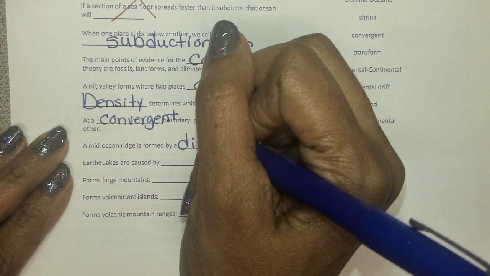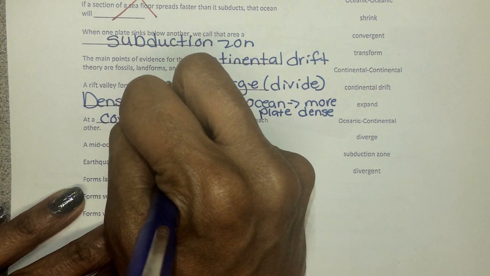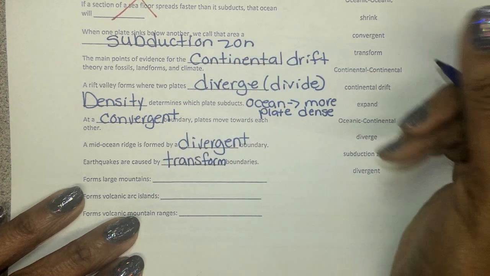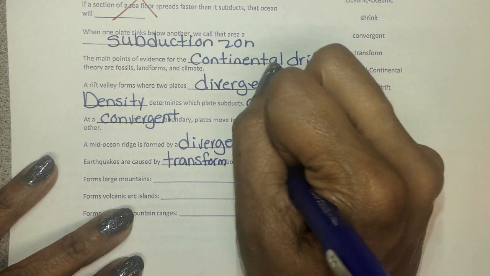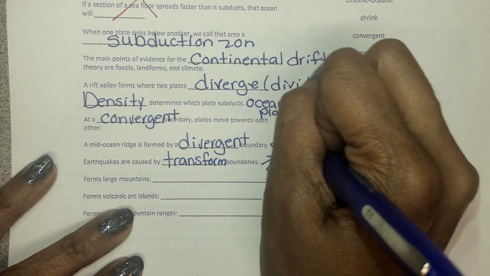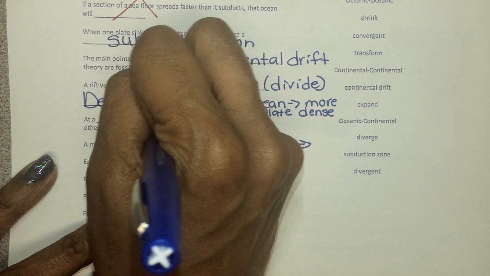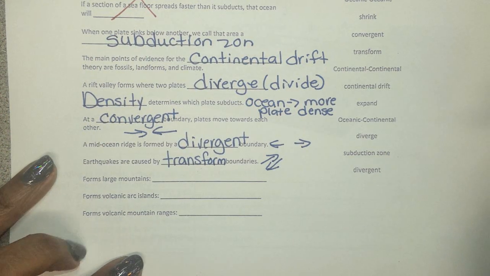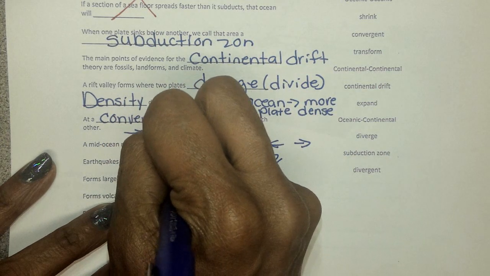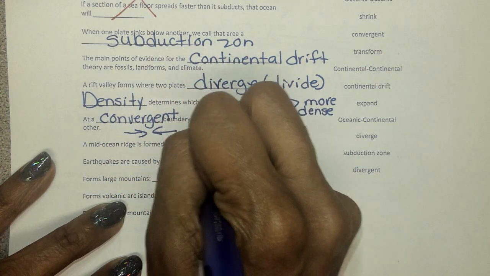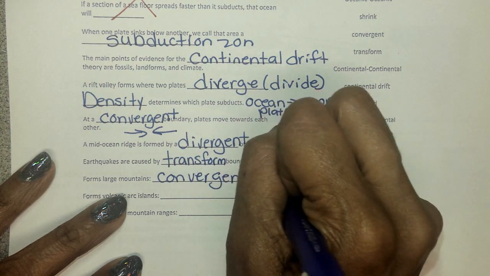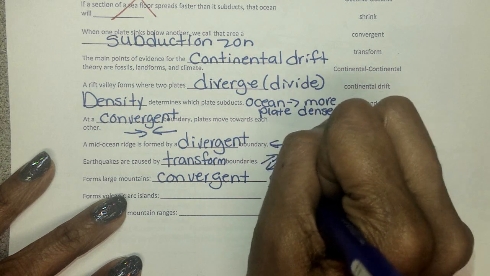Earthquakes are caused by transform boundaries. So remember, transform is when they slide past each other. Divergent divide. Convergent collide. All right, large mountains form at a convergent boundary. And remember, you get plain old mountains. It is continent to continent.